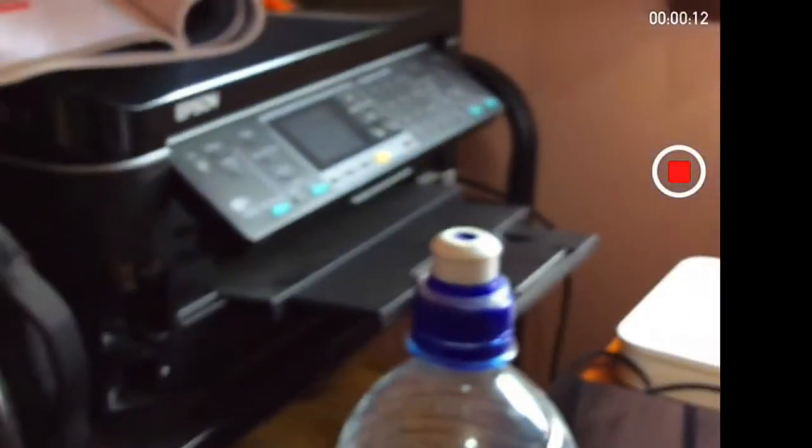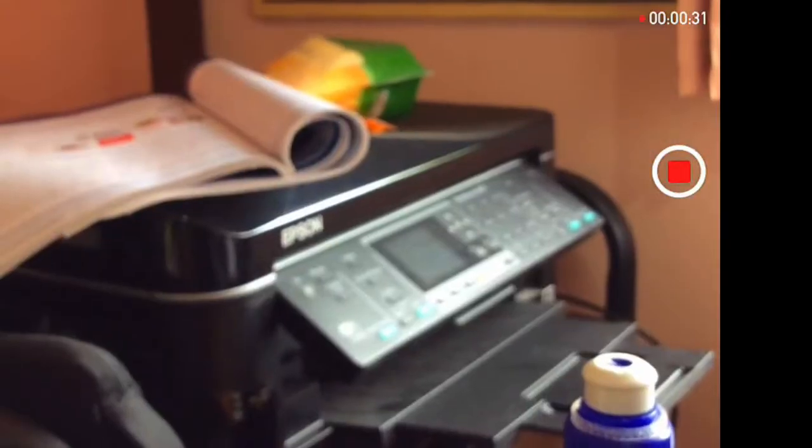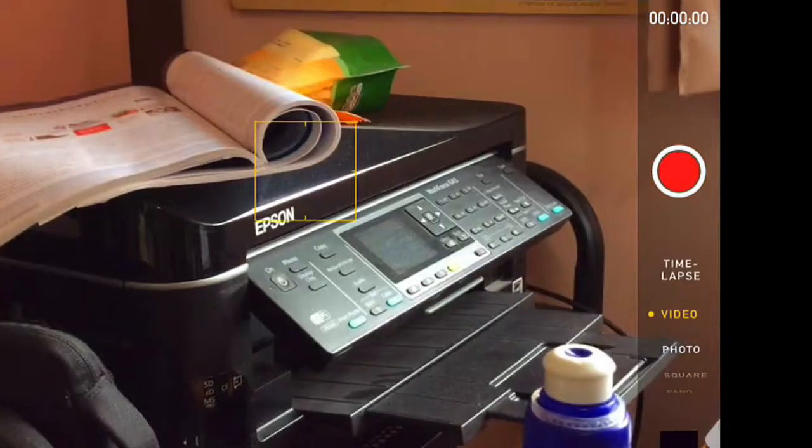Now it takes 1080p video, high definition video. The shutter is now a red record button. When I tap that button, it'll start recording, and you can see the time. It's now 5 seconds of video, 6 seconds of video. Pan around my office, take some video of what's in the office, the other monitor there. And just tap the red record button to turn that off.